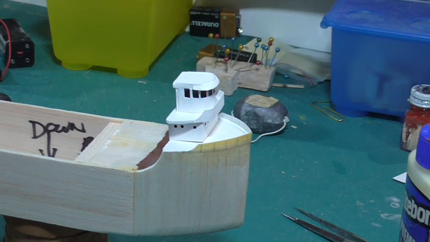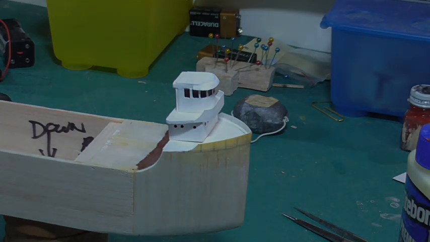Next, before we do the decks, what we're going to do is we're going to show you how the radio control system that I use functions.